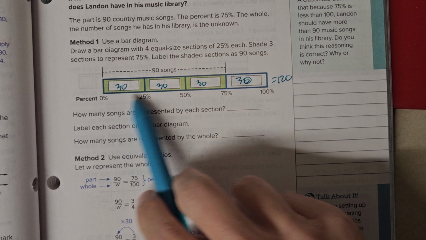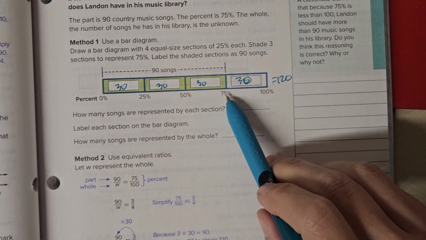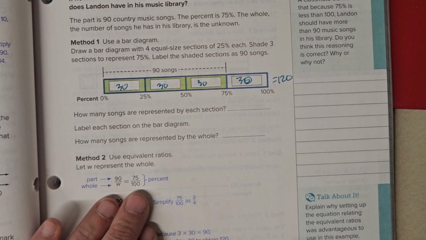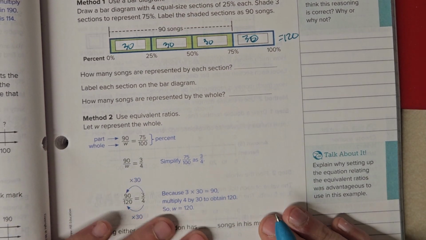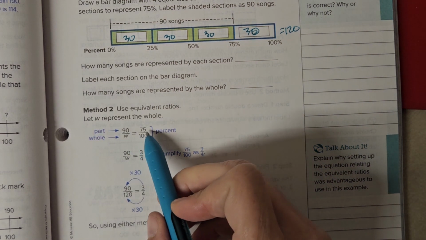So again, I think this is a really great way as long as you break it up into the right size boxes, and you would do that by dealing with your percents. Okay, here's the ratio way that we were kind of explaining up at the top, and I think this is also a very good way.